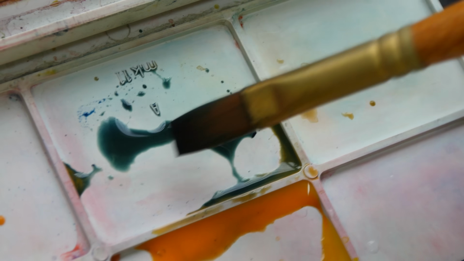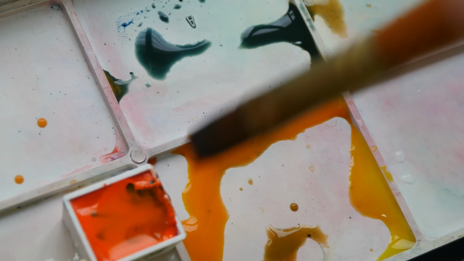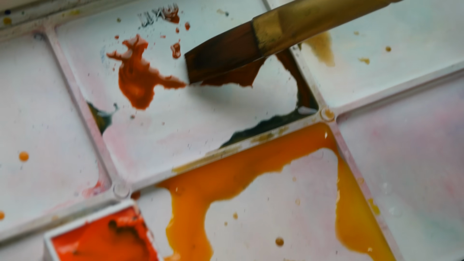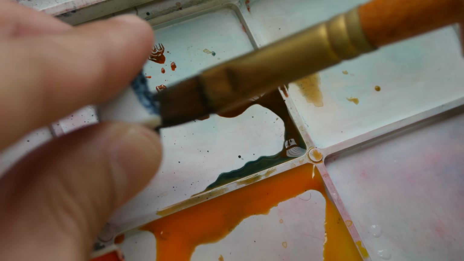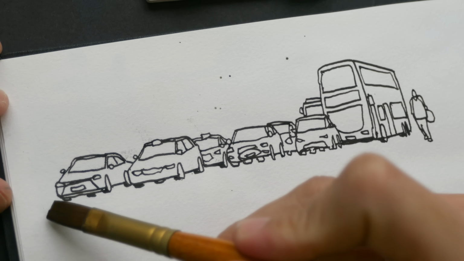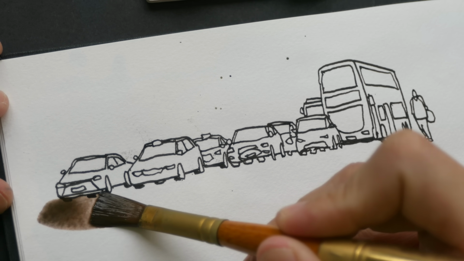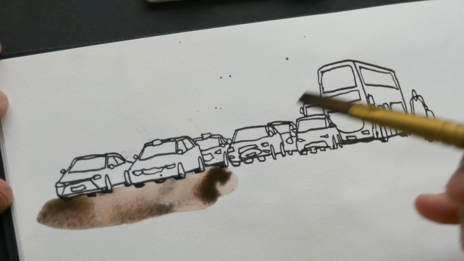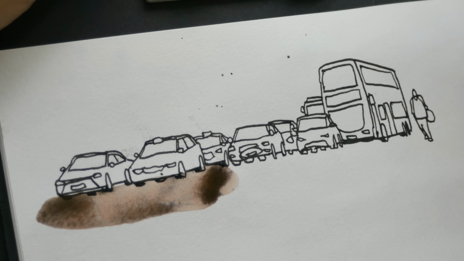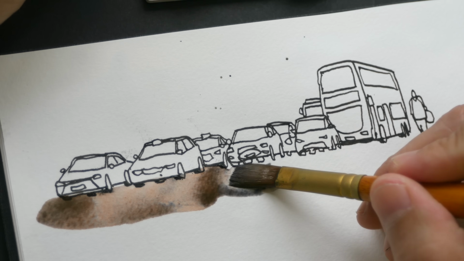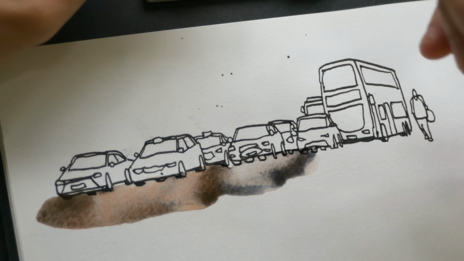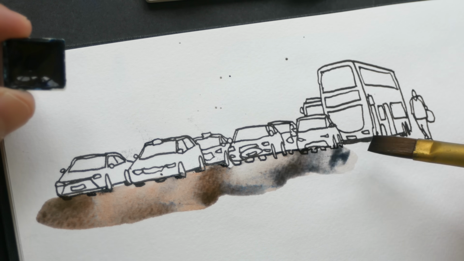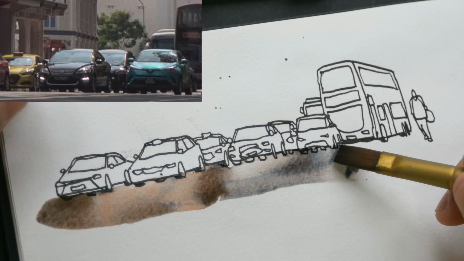So this is a bit greenish. Let's add some pyro vermilion. And now this is a bit too red. So this will be on the ground. You can see that it's pretty warm because there's a lot of red in it. Let me add a bit more blue, and just add a bit more blue to it.